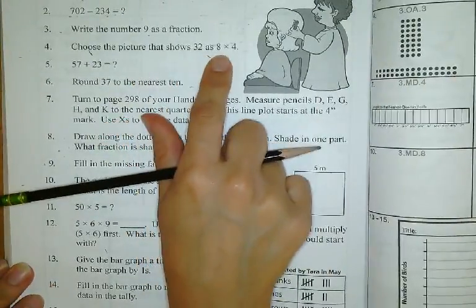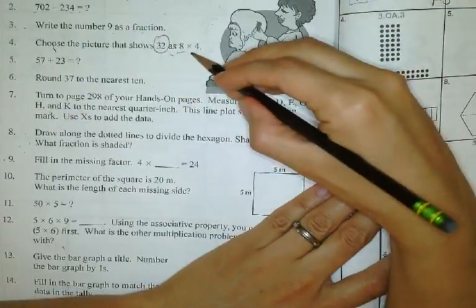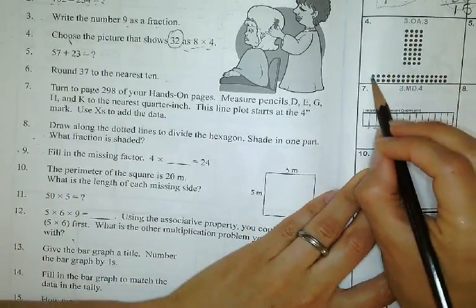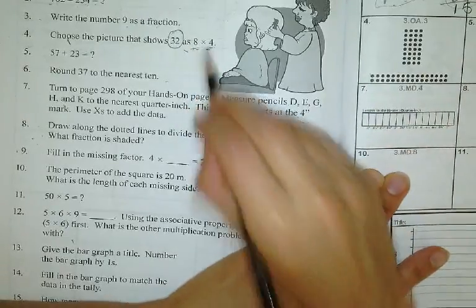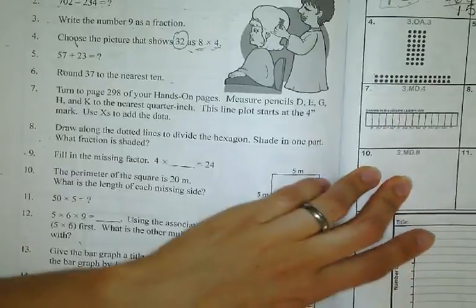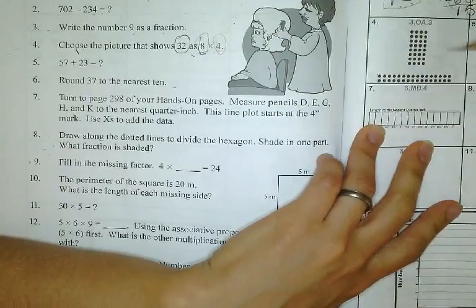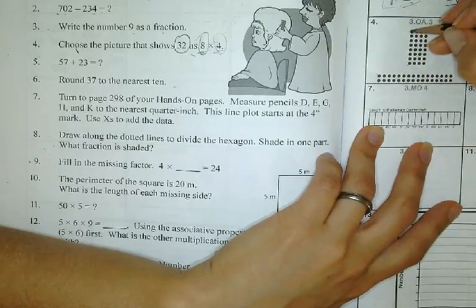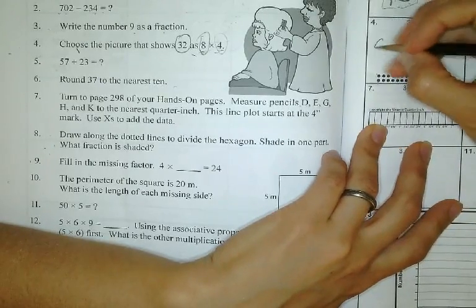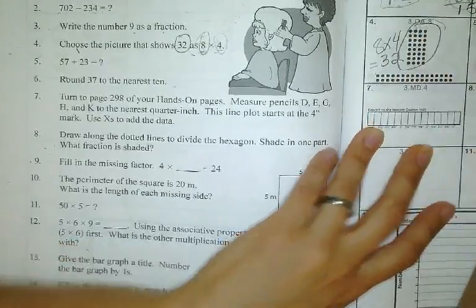4. Choose a picture that shows 32 as 8 times 4. 32 is our total, and we need an array 8 times 4. So let's see, there's 2 rows here, so I don't see 2 represented in my equation. Does this have 4 in each row? I should have 8 rows and 4 in each row. 1, 2, 3, 4, 5, 6, 7, 8. Okay, and there should be 1, 2, 3, 4 in each row. So this is 8 times 4, which equals 32. So it'd be this picture.